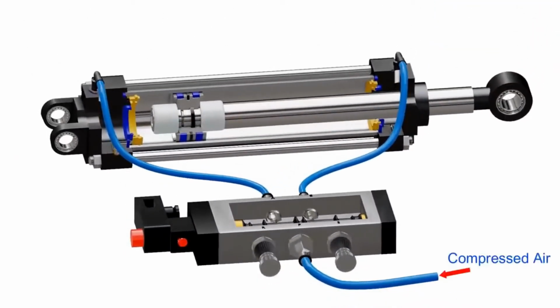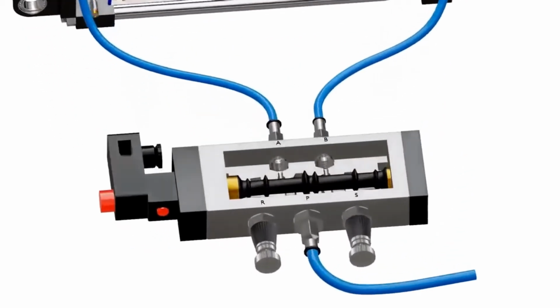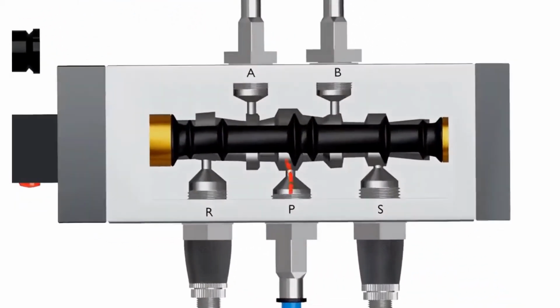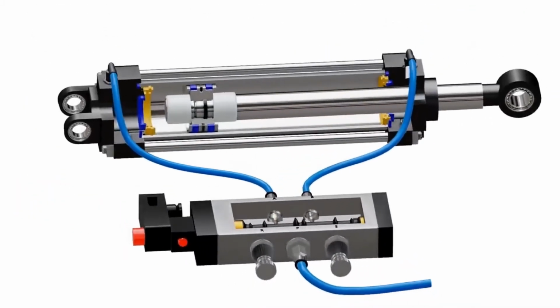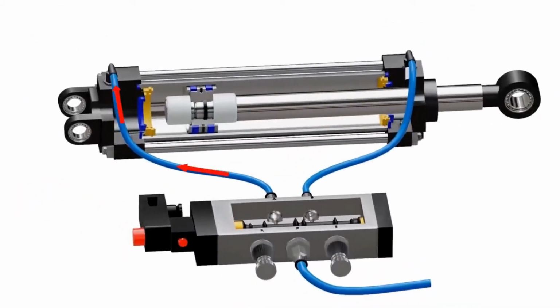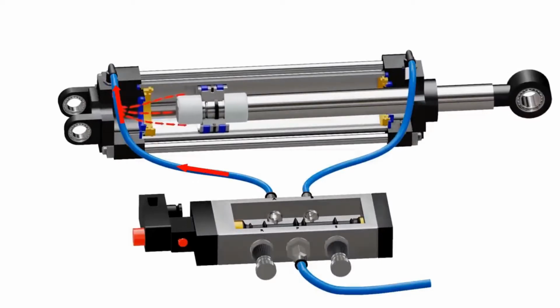The compressed air is supplied through inlet port P of the valve. The valve directs air to a particular direction, which we can observe in the animation. In this case, the air is directed to port A. This high-pressure gas is then transferred to the cap end of cylinder through the pneumatic hose. This creates high pressure in the cap end of cylinder, which therefore pushes the piston towards the head end.